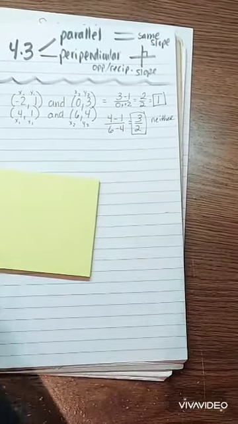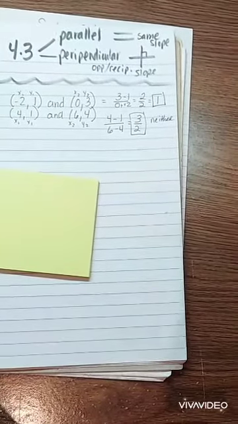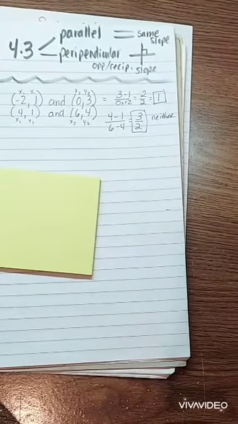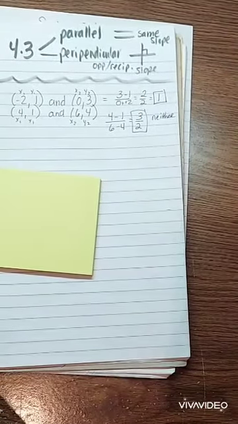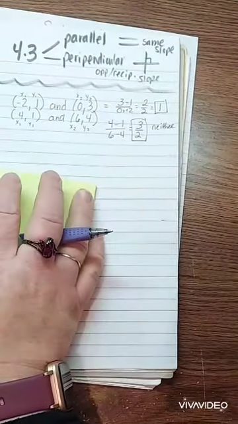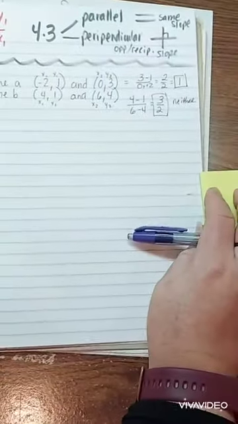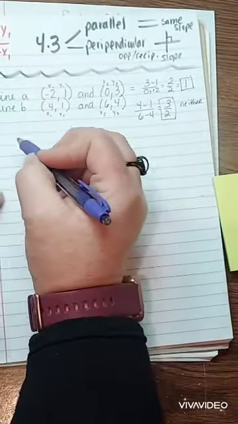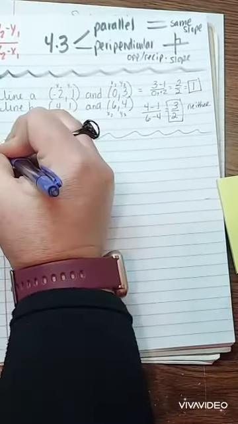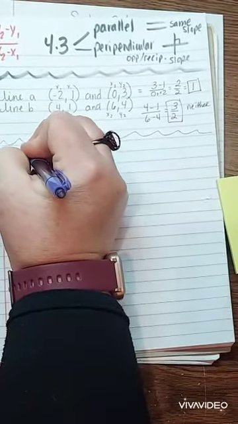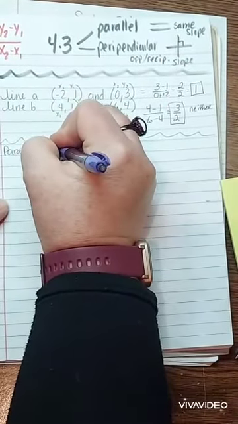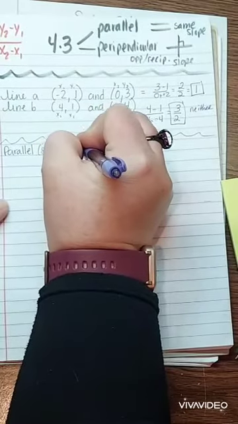So finding slope and then telling what type, if they're parallel, perpendicular, or neither, okay? All right, so being able to find slope is something that you've already been practicing. So how do you write an equation with a parallel line? Well, friends, I just told you that it has the same slope. So keep that in mind, same slope.